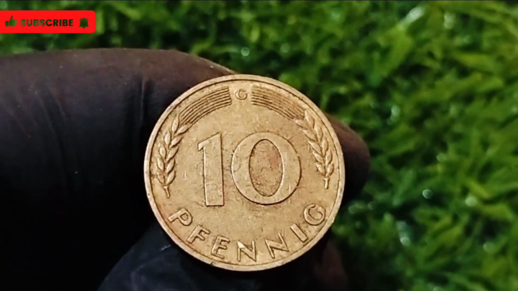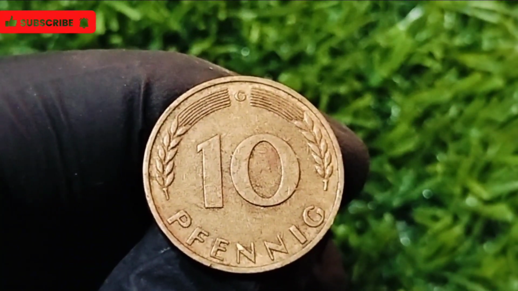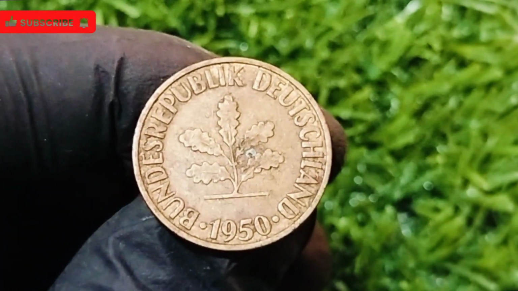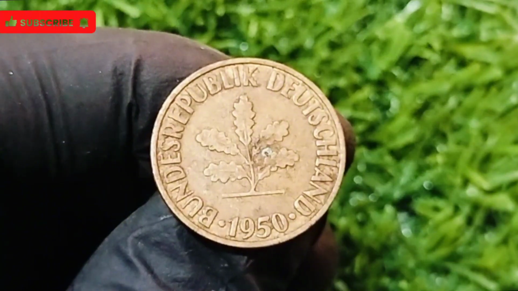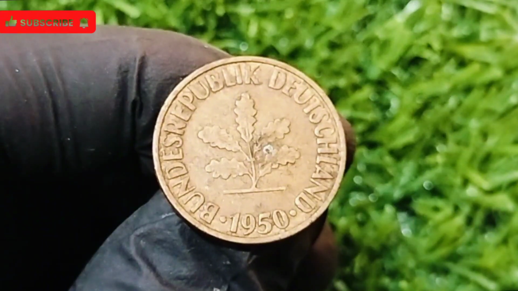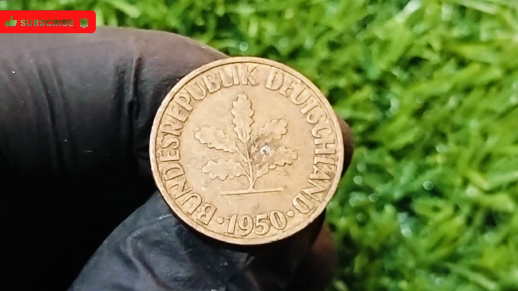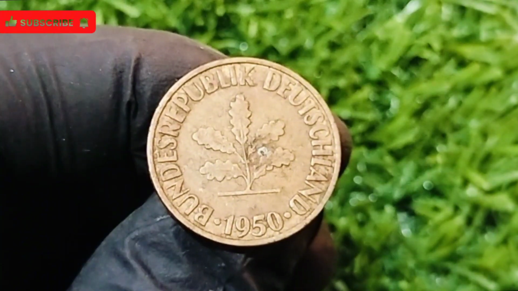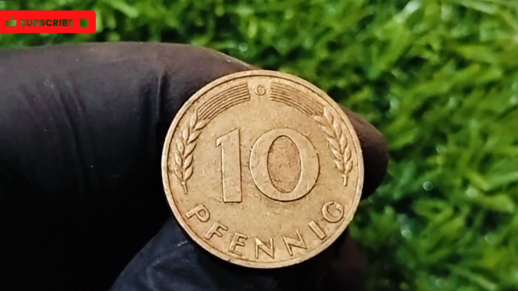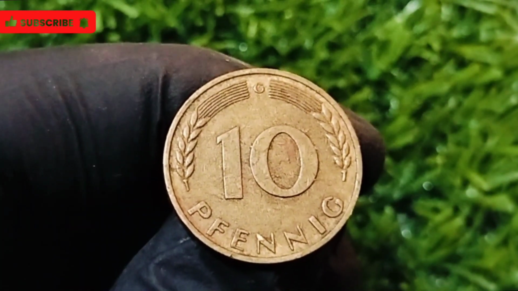In summary, the 1950 10 Pfennig coin of the Bundesrepublik Deutschland is far more than just a piece of metal. It is a historical artifact that reflects the resilience, rebuilding, and economic rebirth of post-war West Germany. It carries the legacy of a divided nation striving for growth, the optimism of the Wirtschaftswunder, and the humble yet powerful symbolism of an oak sprout reaching toward a brighter future.